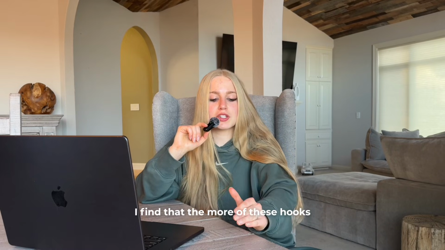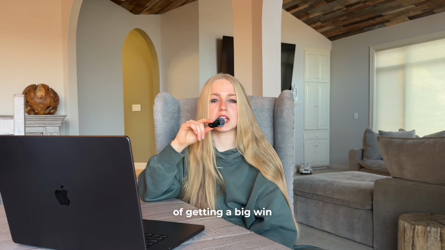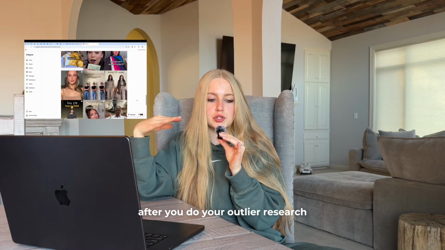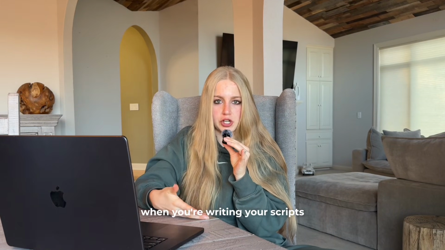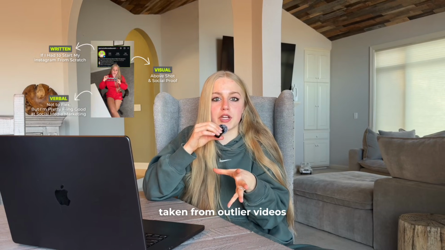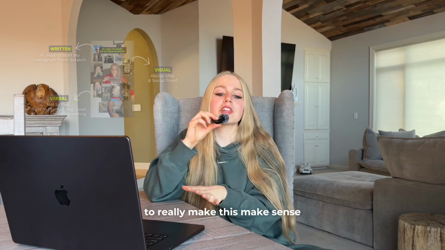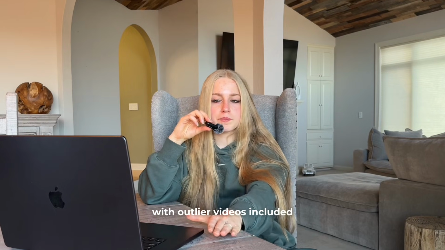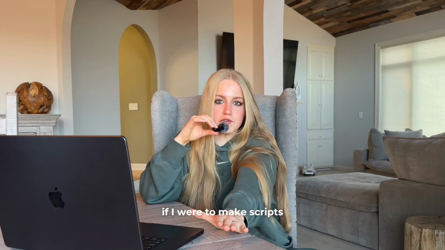I find that the more of these hooks you use in a video, you have a better chance of getting a big win. The reason I put this as cheat code number 2 is after you do your outlier research, you can create hook stacks when you're writing your scripts. A hook stack is simply just a verbal, written, and visual hook taken from outlier videos that you plan to use in your video. To really make this make sense, here are a few hook stack examples with outlier videos included in the styling niche if I were to make scripts for this niche.